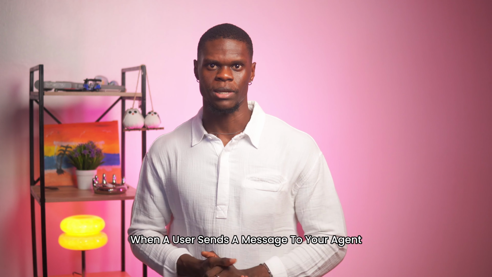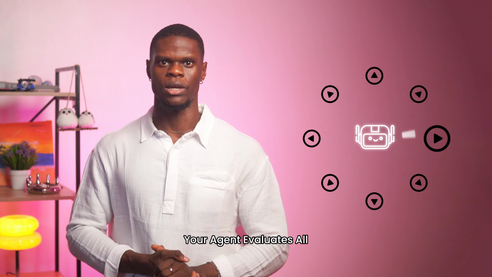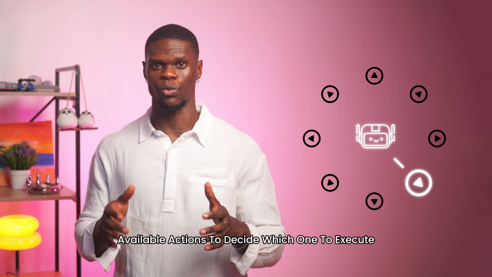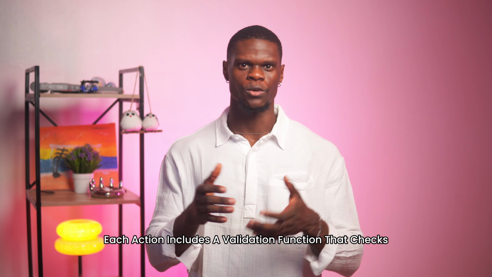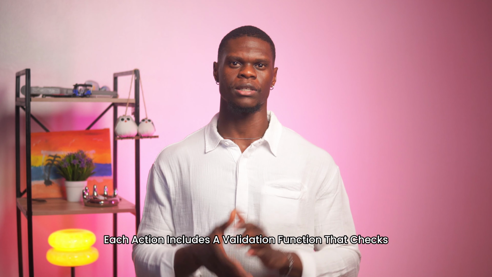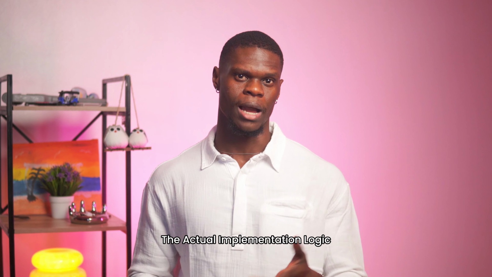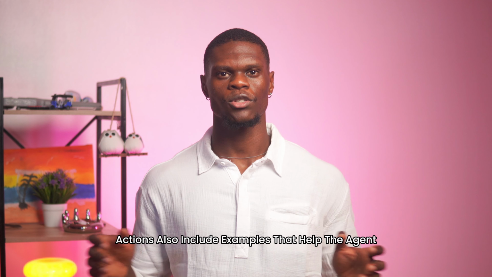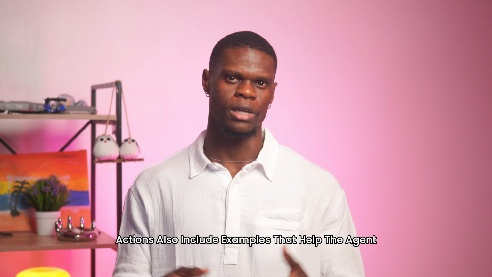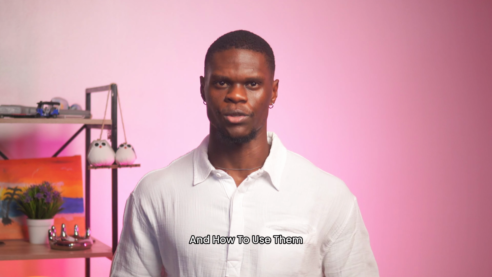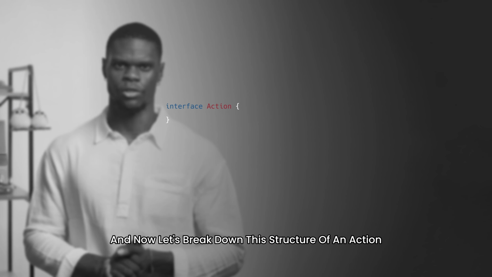When a user sends a message to your agent, it evaluates all available actions to decide which one to execute. Each action includes a validation function that checks if it is appropriate for the current message, and a handler function that contains the actual implementation logic. Actions also include examples that help the agent understand when and how to use them. And now let's break down the structure of an action.